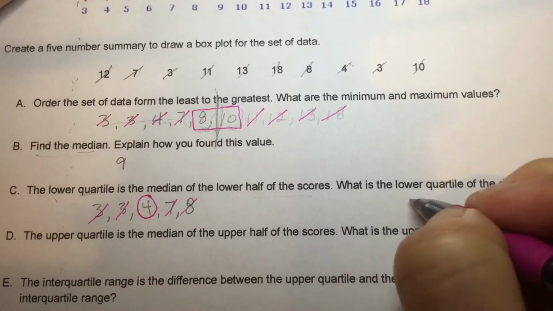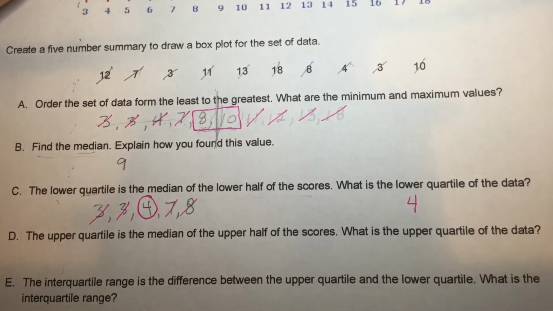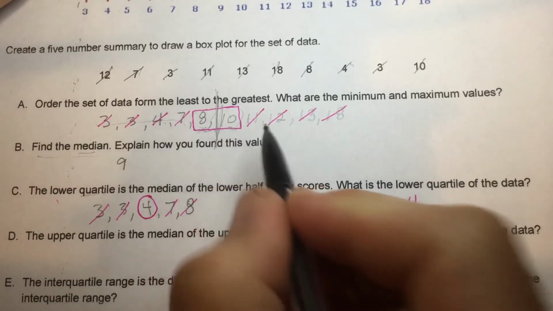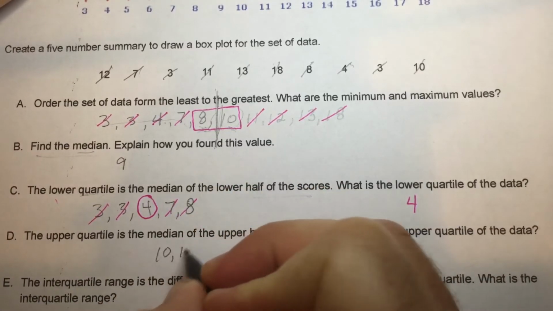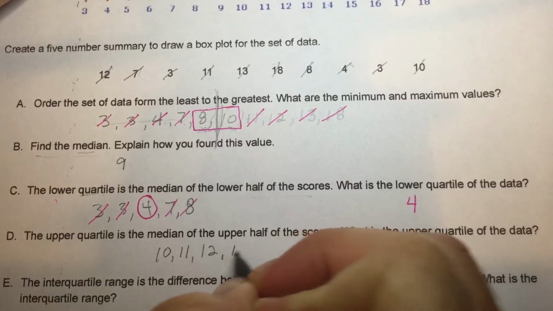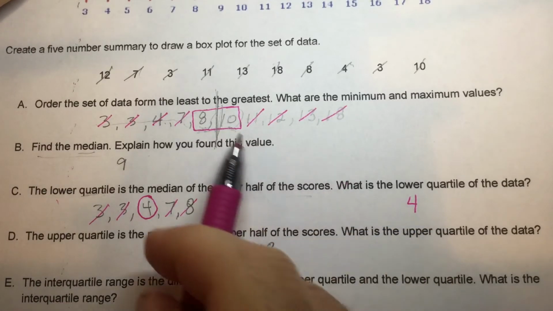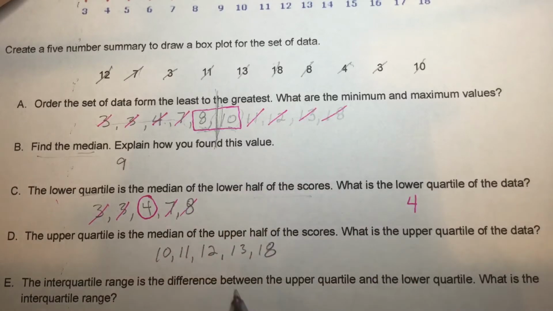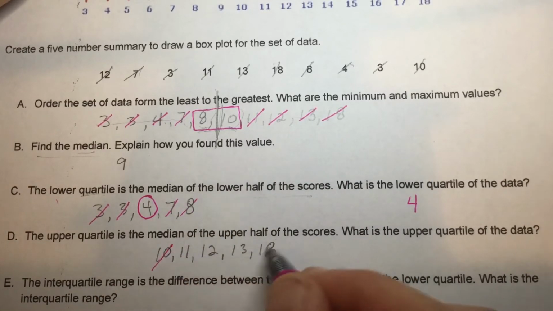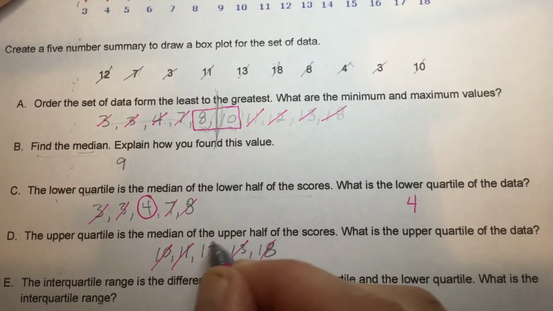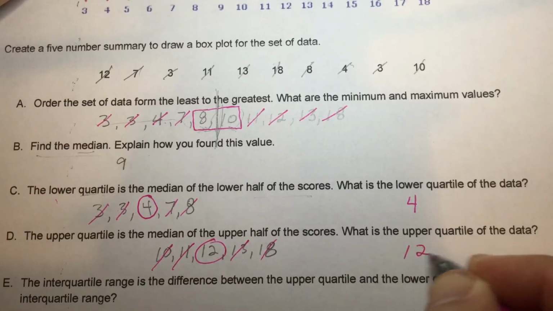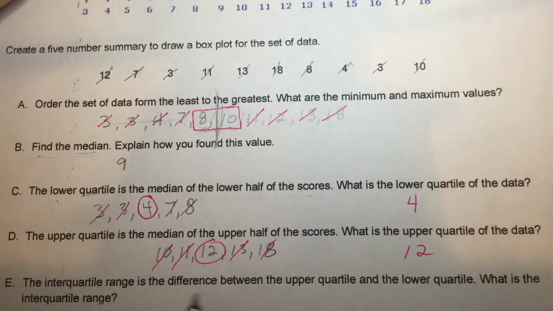What is the lower quartile of the data? 4. Do the same thing for the upper quartile. 10, 11, 12, 13, 18. So I took that upper half of the data, and now I'm going to do the same thing here and find the value in the middle. Upper quartile is 12.